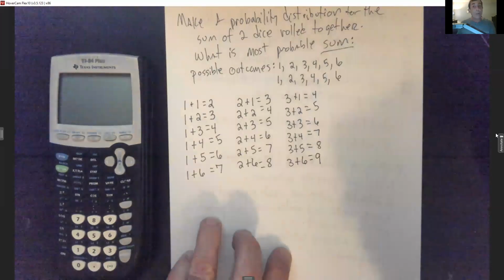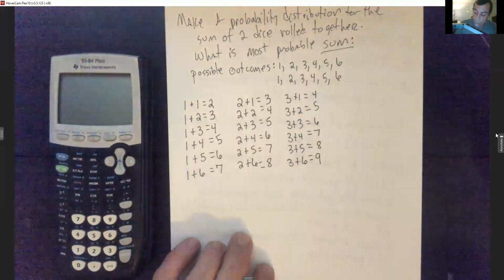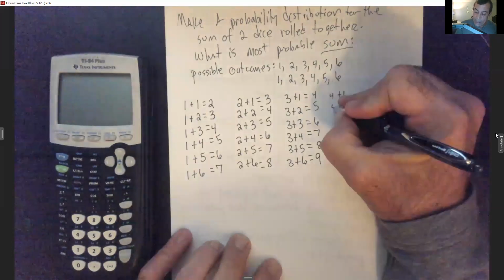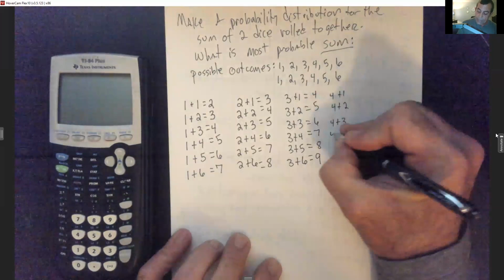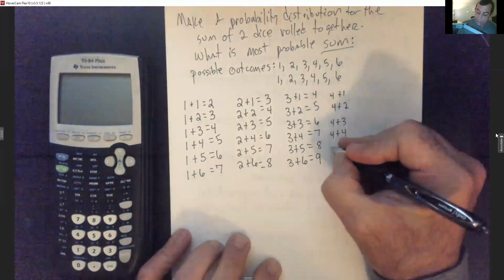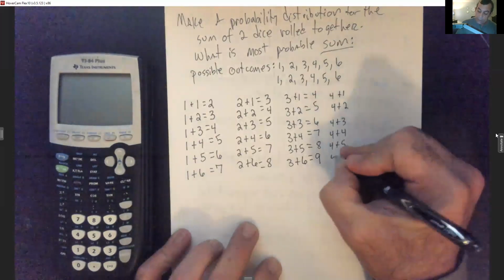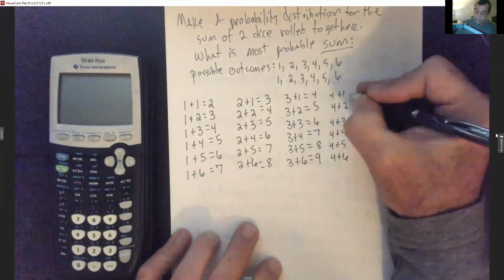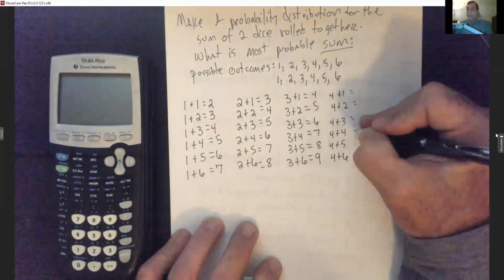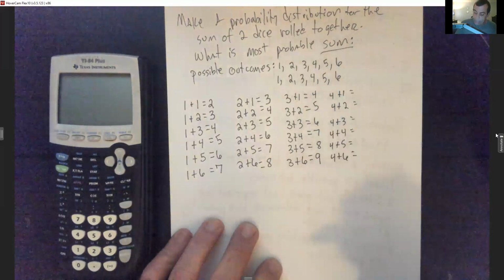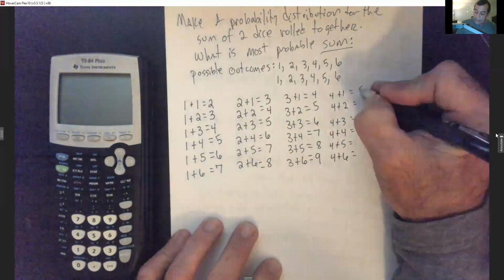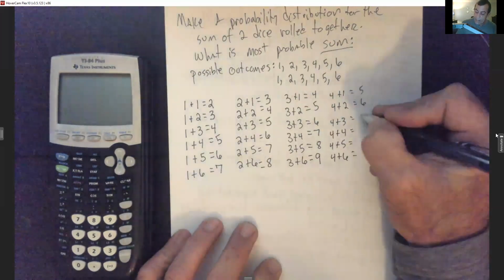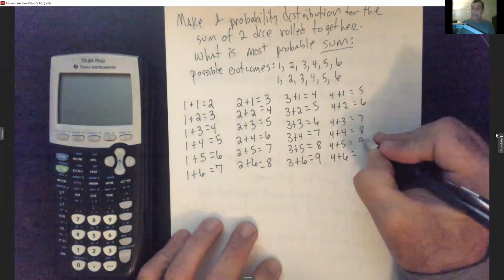All right, so we're halfway through it, looks like. So let's do the 4s. 4 can be added to every number from the second dice as possible outcomes. All right, so let's add the 4s up. I get what? A 5, 6, 7, 8, 9, and 10.